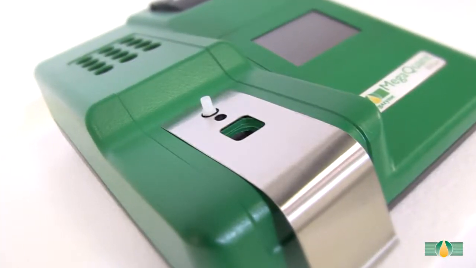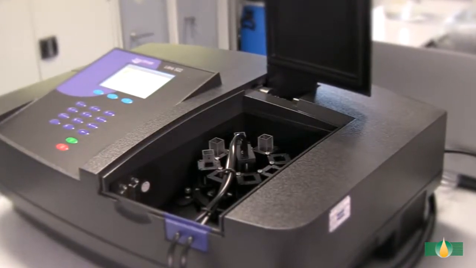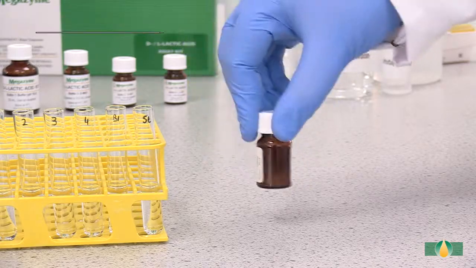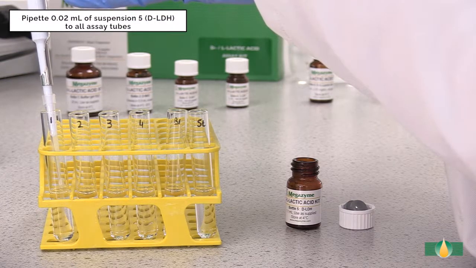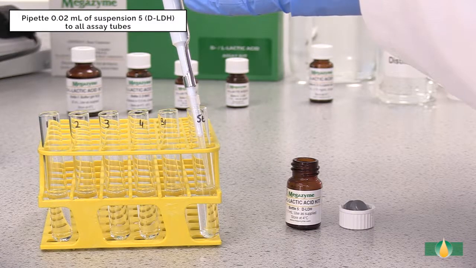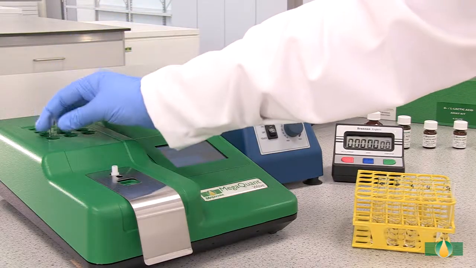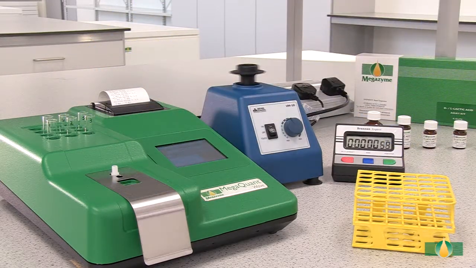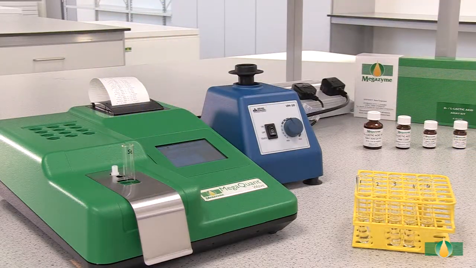In this demonstration, we are using the Megaquant Wave spectrophotometer, set to read at 340 nanometers. Alternatively, a recording spectrophotometer with 1 cm path length cuvettes can be used. Swirl to mix the contents of bottle 5 prior to dispensing. After recording the A1 absorbance value, pipette 20 microliters of the first trigger enzyme, D-lactate dehydrogenase, into all assay tubes. Mix the tubes thoroughly and incubate them at 37 degrees Celsius for 5 minutes to allow the reaction to go to completion. Record the absorbance reading A2 for all of the assay tubes. This absorbance reading completes the measurement of D-lactic acid.